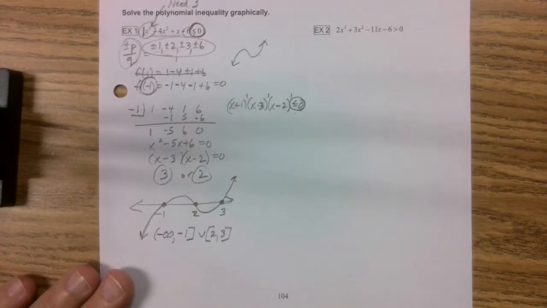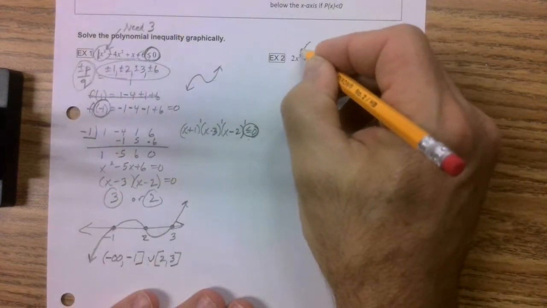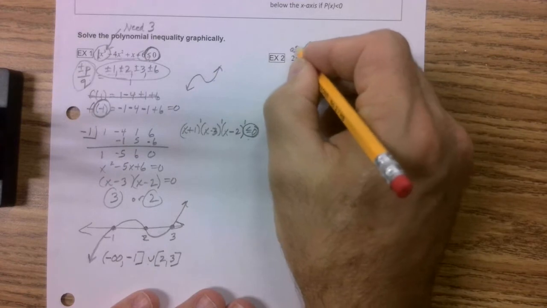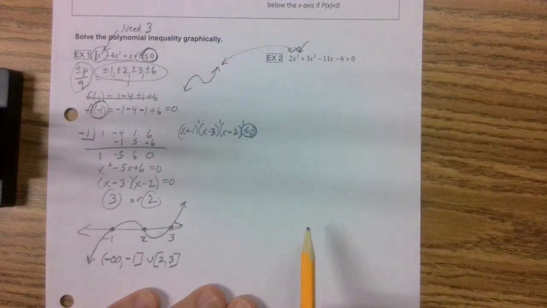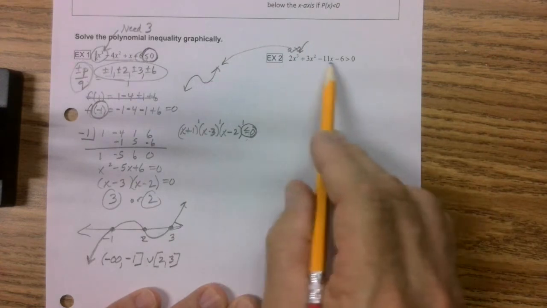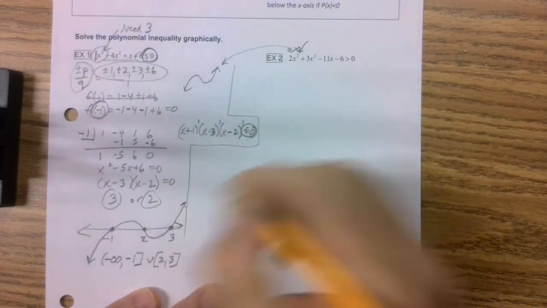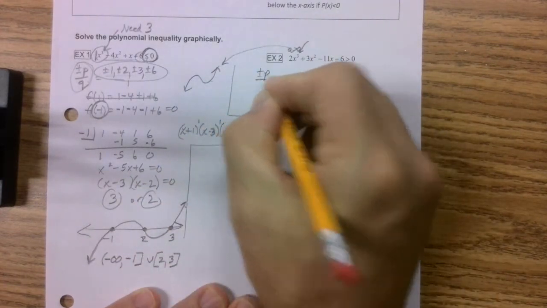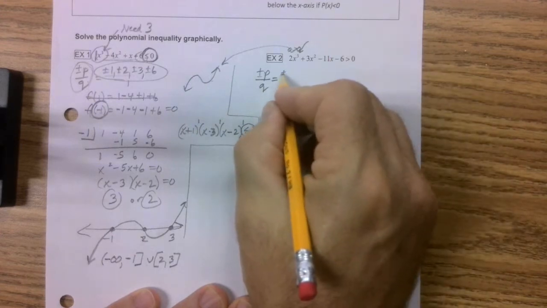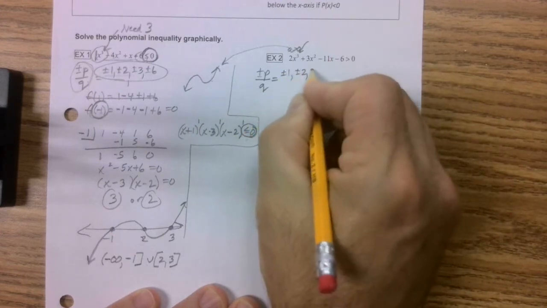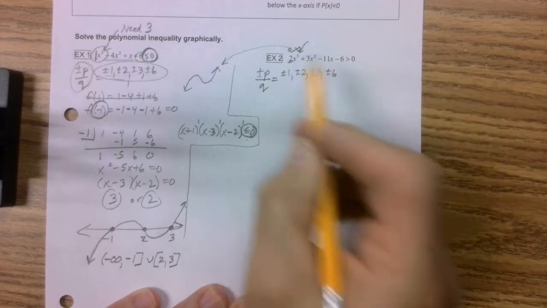Okay? And here we go with this one. So again, we have another cubic, and we know A is positive right off the bat, which means it's going to look like this again. And now we just need to start factoring this, which means you got to start with your plus or minus p all over q. You got to start here. So that's 1, 2, 3, 6. A little bit of a bummer. We got a 2 there.